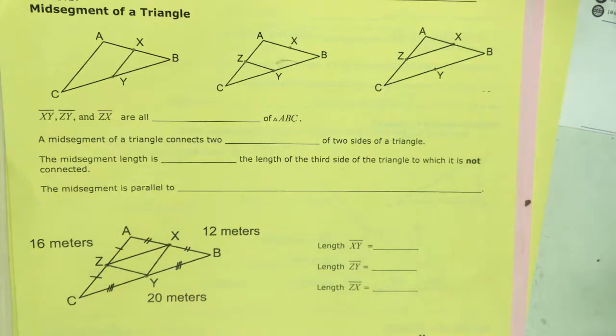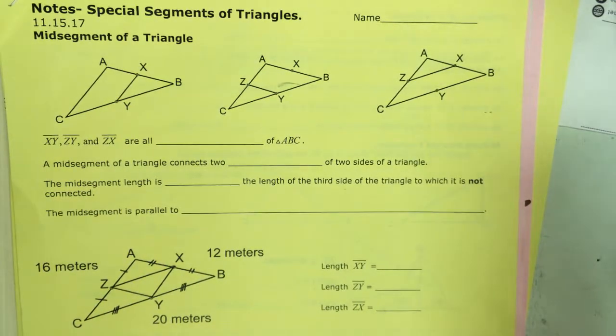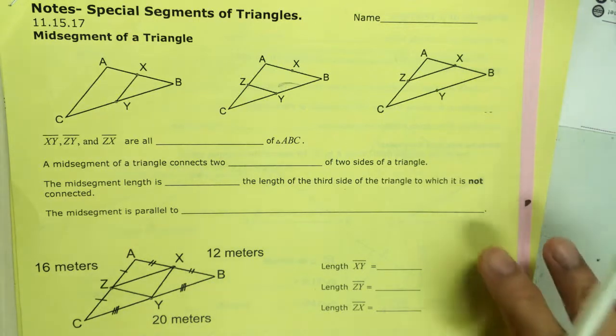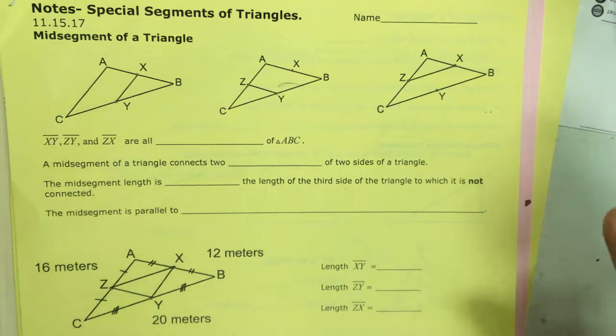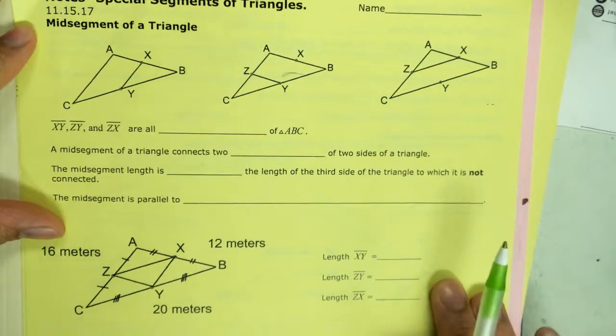Alright, today we will cover special segments of triangles. So these are, in triangles, there are certain segments we can draw inside them, and there will be special properties that we can see. So here we go. There's about 5 special segments that we're going to take a look at today. First up is a mid-segment.